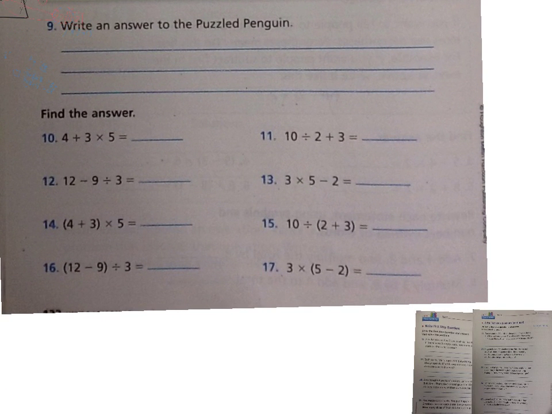All right, so 10 through 17, I'm going to do 10 through 12, pause it, and then you'll do the rest. So 10 through 12, there are no parentheses. Because there are no parentheses, I'm going to do multiplication first. That gives me 15. So 4 plus 15 is 19.